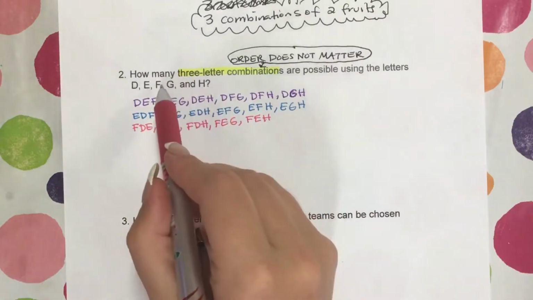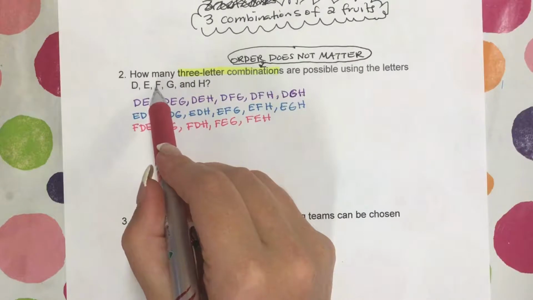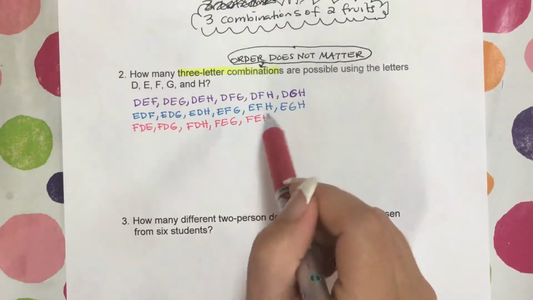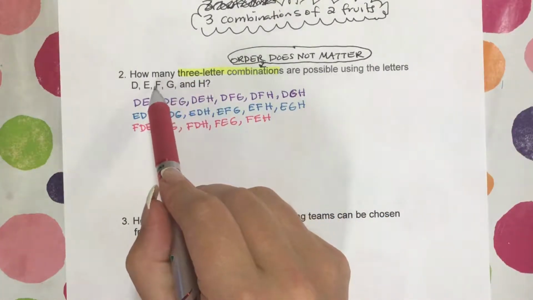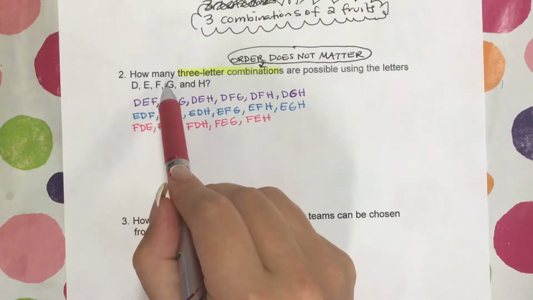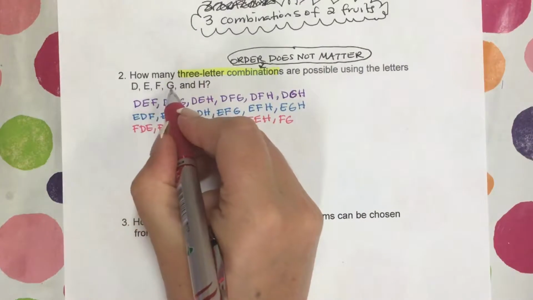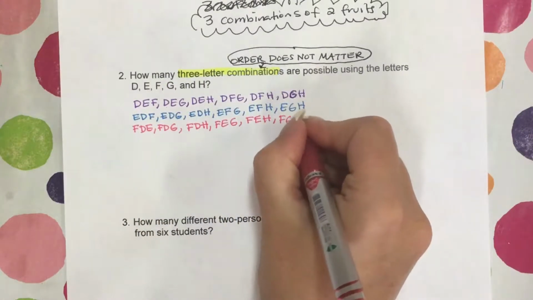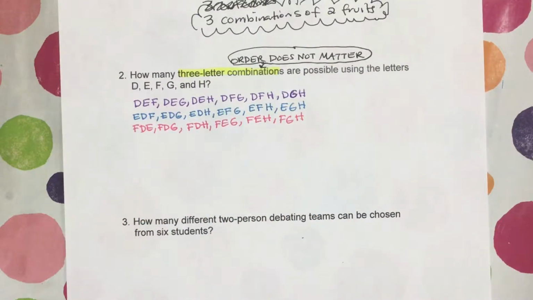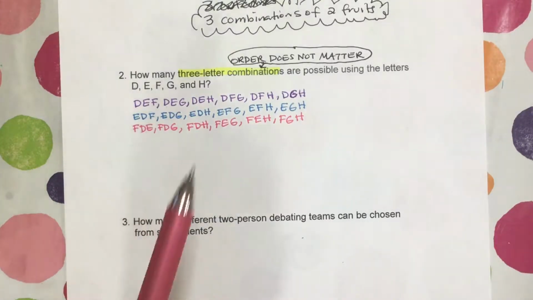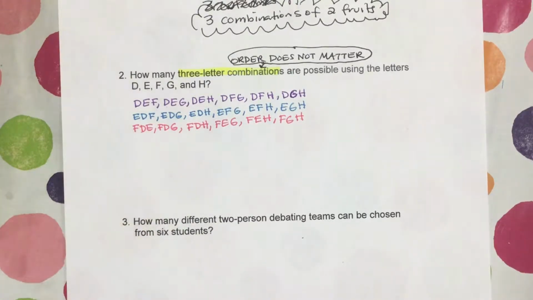Right, so those are all the combinations that have F and E being partners, but there's still more combinations involving F. So now we're going to partner F with G, and it's going to be F, G, H. All right, perfect. So those are all the combinations involving F. So now we're going to go ahead and include G in the mix.